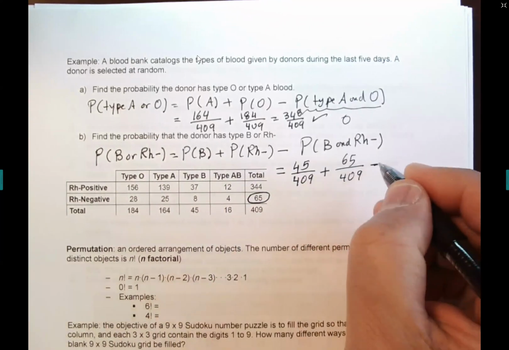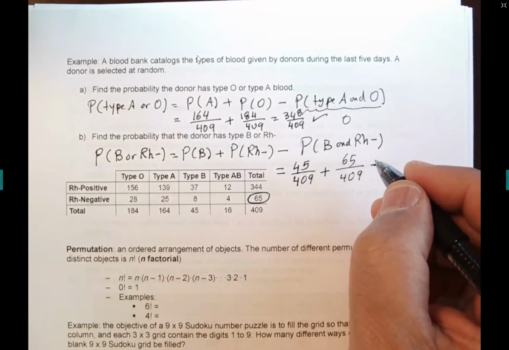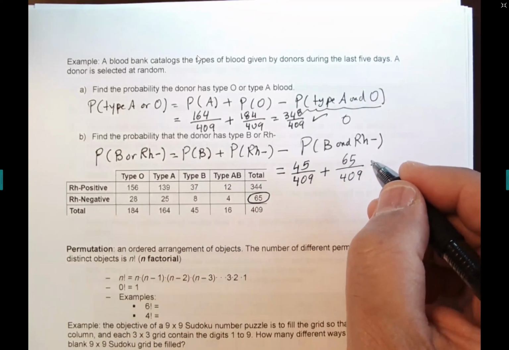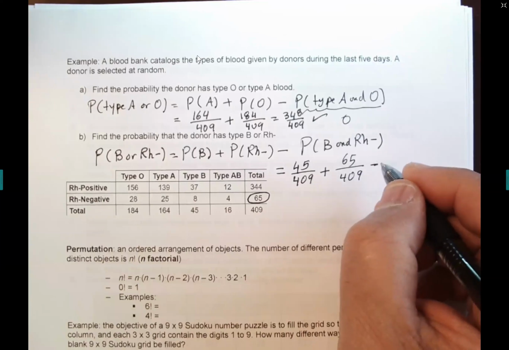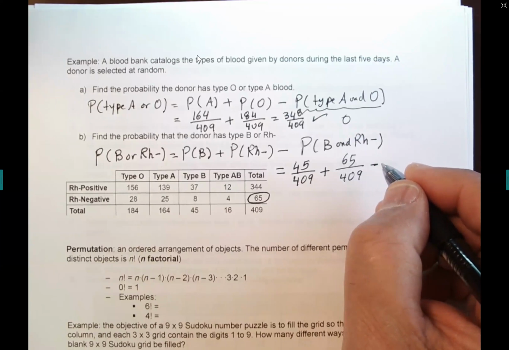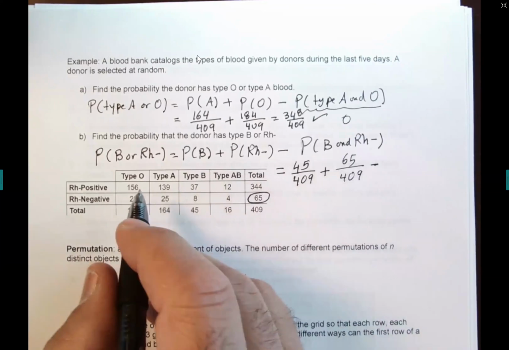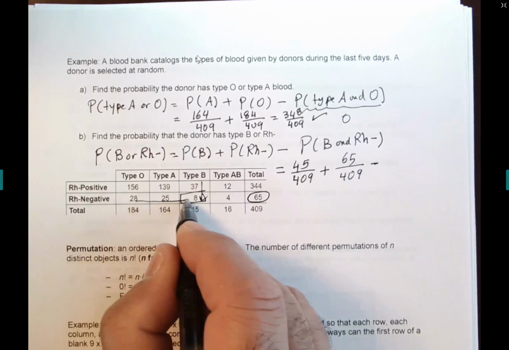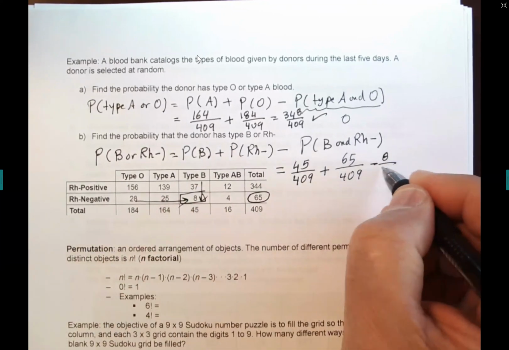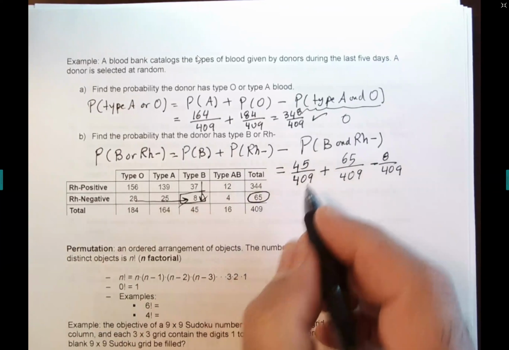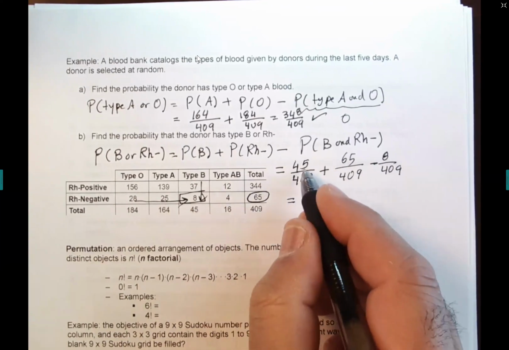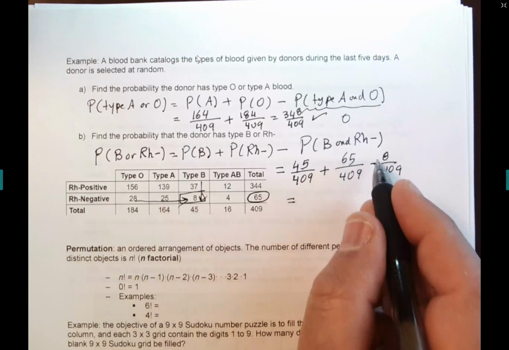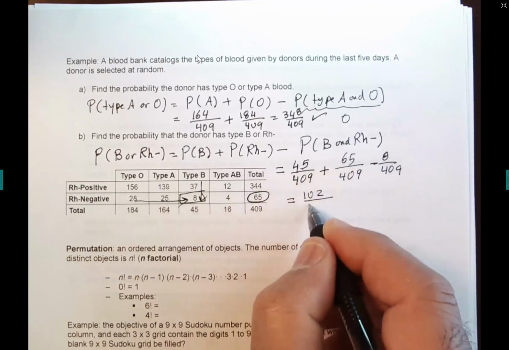Minus, now you want to get rid of overlap. The minus, guys, is just to get rid of the overlapped data. That's the idea for it. Okay, how many are there that are B and type minus that we counted twice? 8. So there, 8, exactly. Look, from here and from there, minus 8. As simple as that. So 45 plus 65 is 110, minus 8 is 102 over 409.